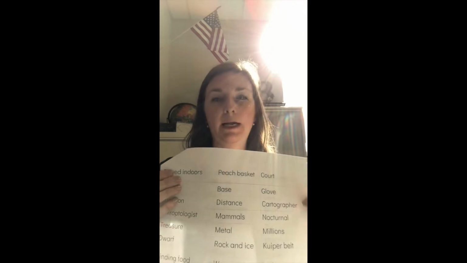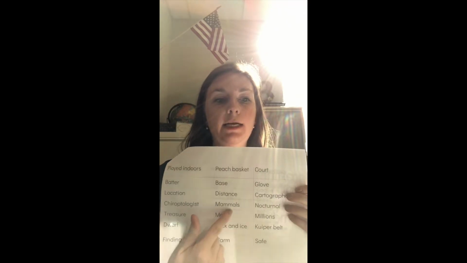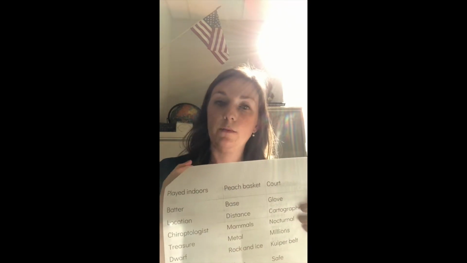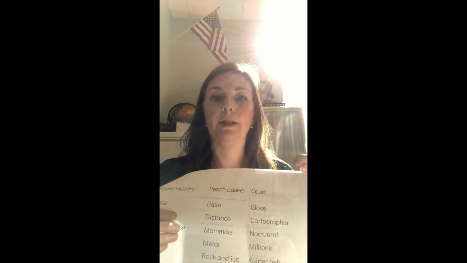So I have this key, the one that I had the topics on the front. I have all the details here as well, so I can quickly look through and check. So once they have each detail, they need to check with me, because there is a chance they could get it wrong, and I don't want it to affect another student trying to find their detail. So for example, this top row is for the topic basketball. So they might go to the first wall and find played indoors. They might go to the second wall and find peach basket, and the 3rd wall they would find court.